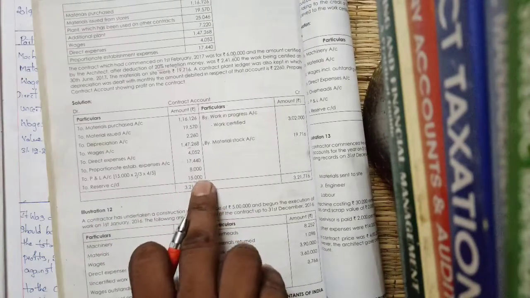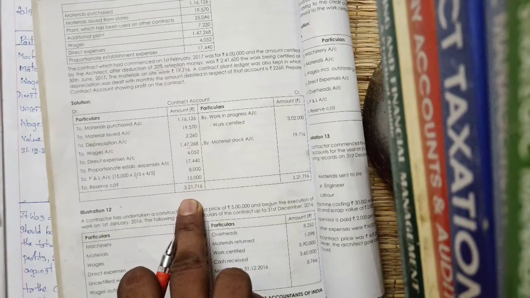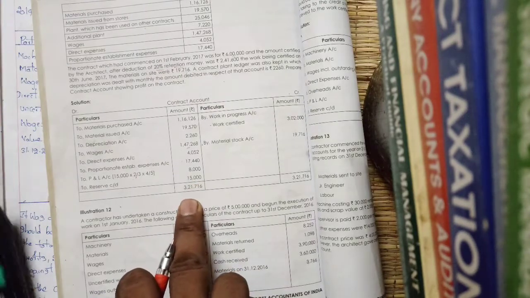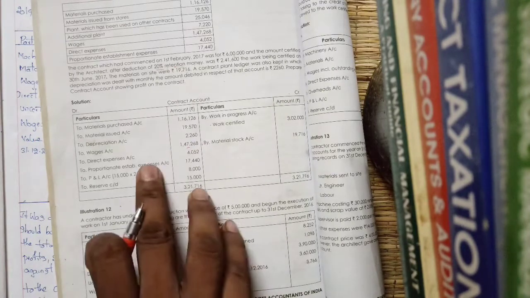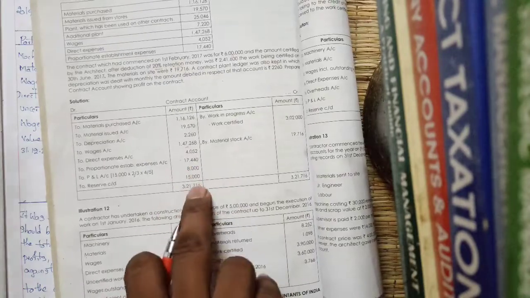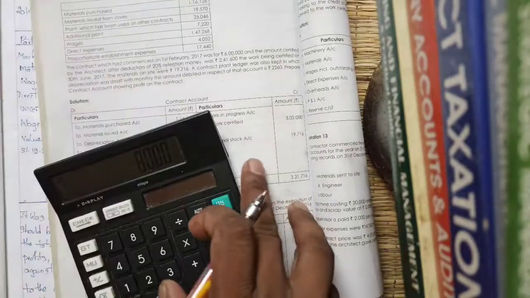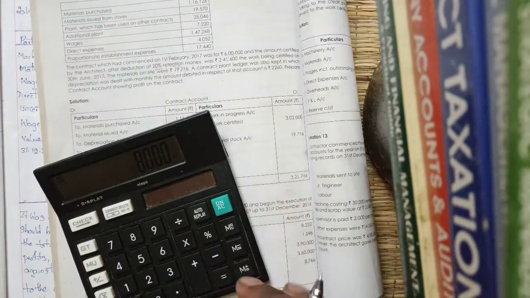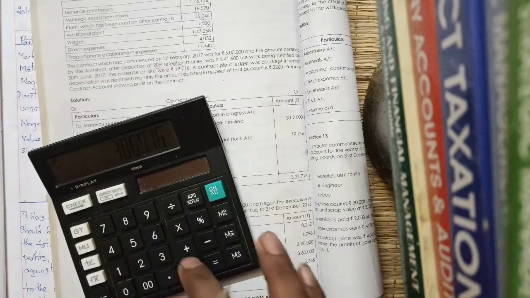So the reserve account is 15,000. So after completion, profit is 15,000. So total we calculated already here 3,06,716 plus.